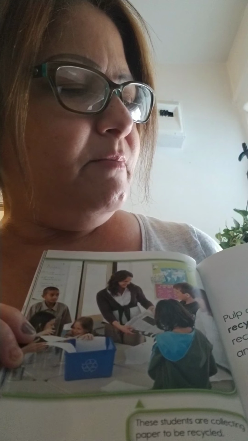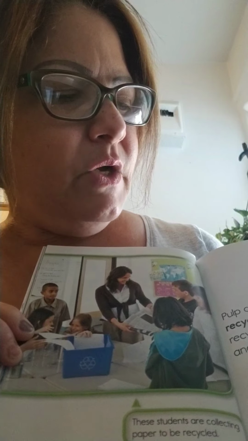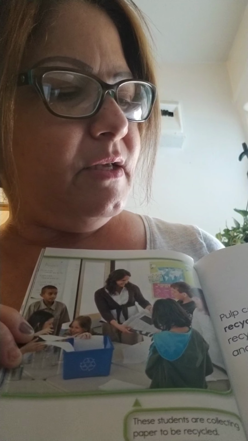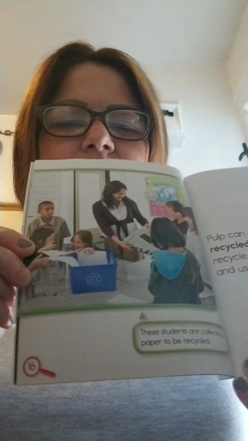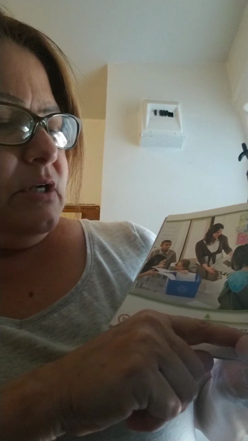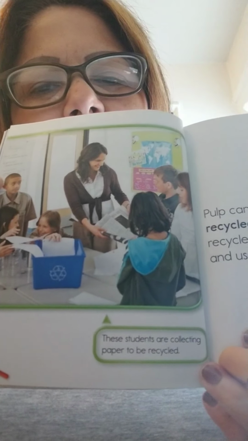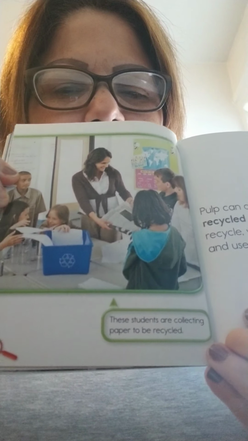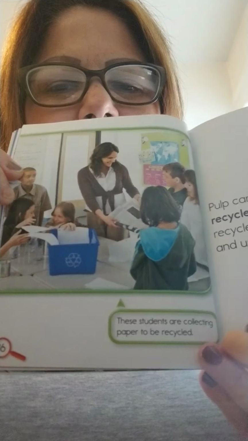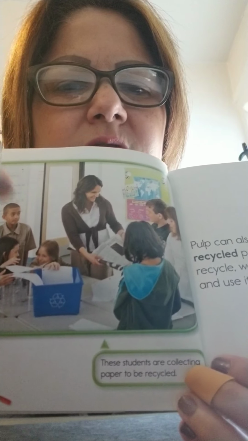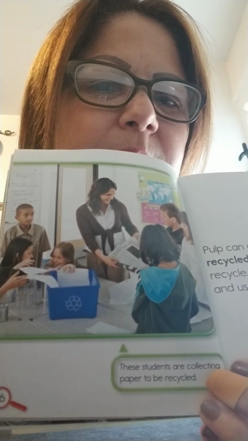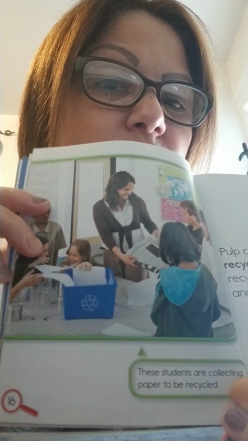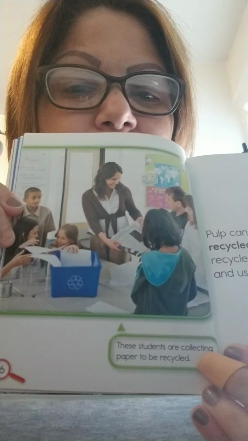Pulp can also be made from recycled paper. When we recycle, we take something old and use it again. Okay, these students are collecting paper to be recycled. The recycled paper is also used to make other things. They make paper with the trees, but they also make other things like toilet paper, paper towels, and other things.